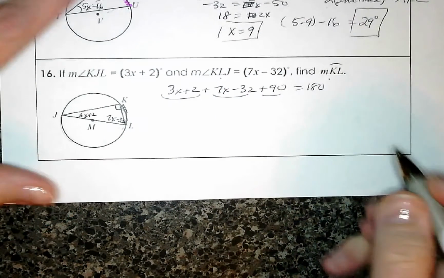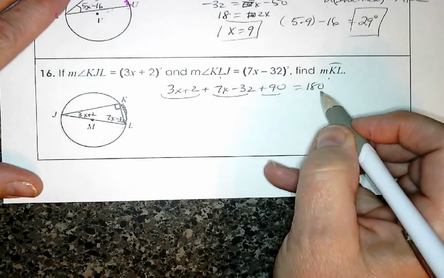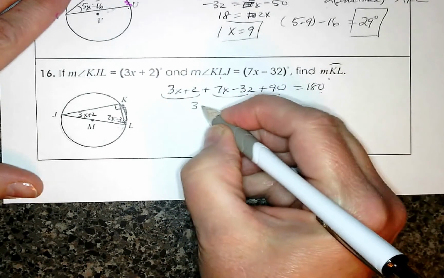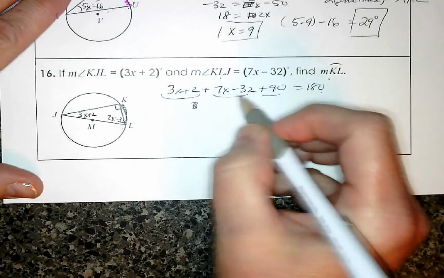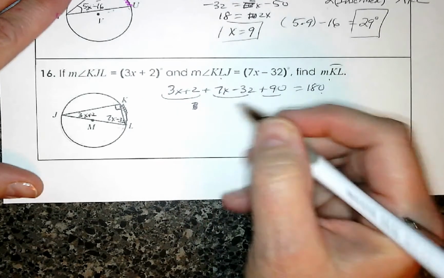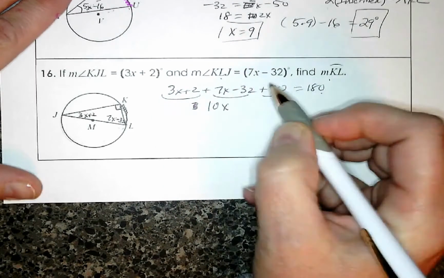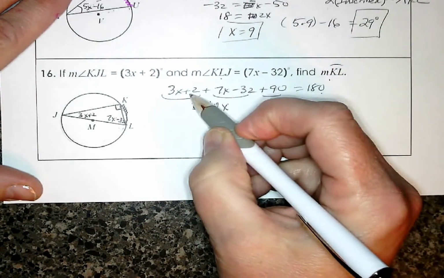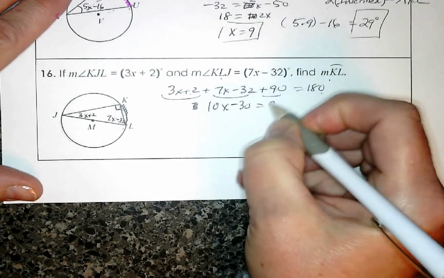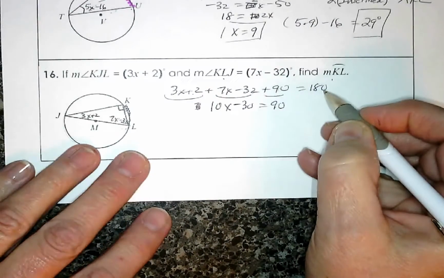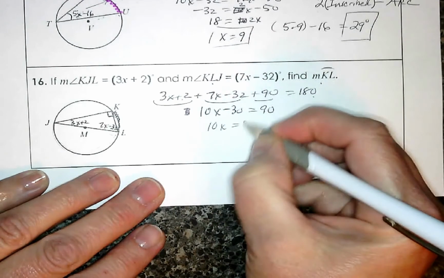So I'm going to go ahead and subtract the 90 first. There's lots of different ways. And I'm going to put these like terms together. That seems easiest in my mind, but you could solve it however you want. So positive 2 and negative 32 is negative 30. Remember, I'm going to subtract the 90 first. So 10x equals 120, x equals 12.